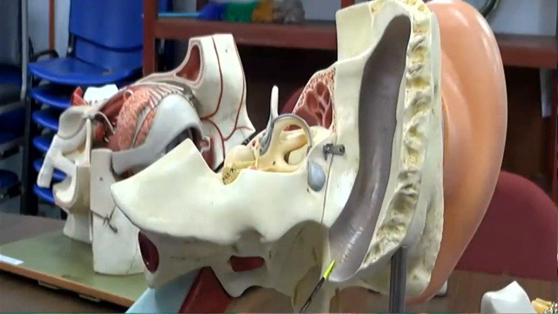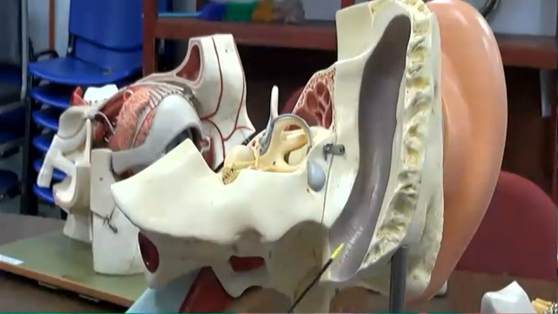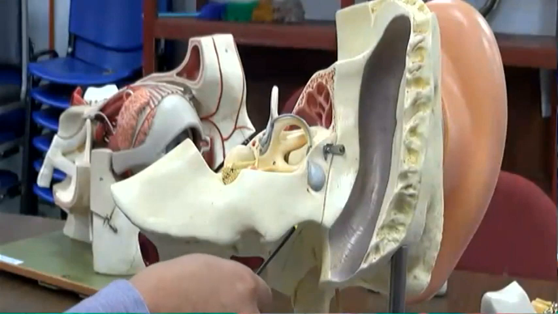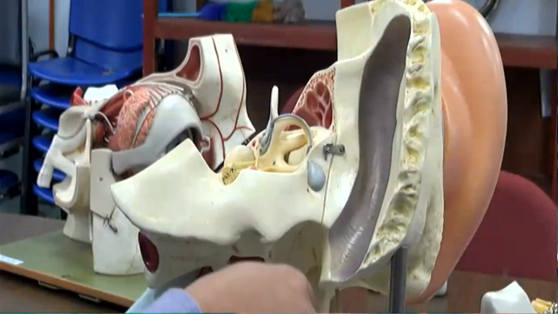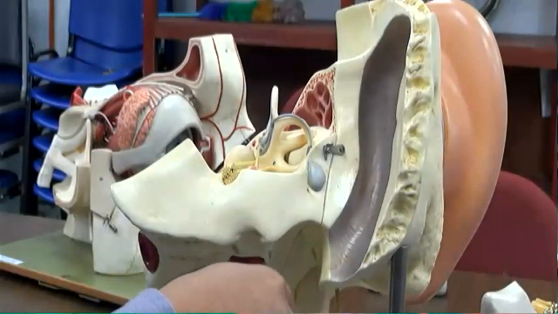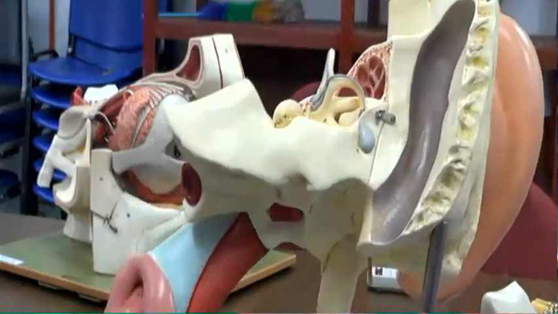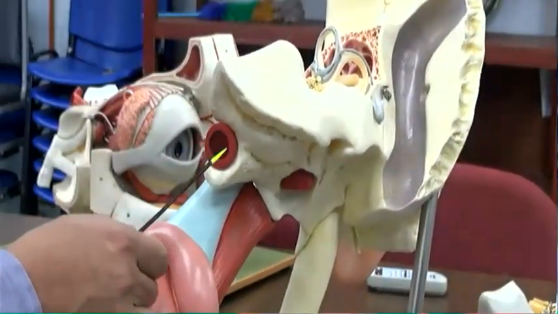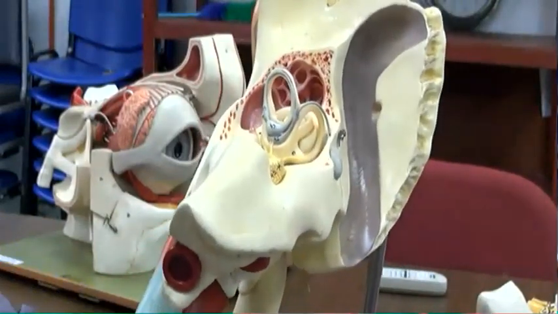That is the part of the vein related to the inferior wall or the floor of the middle ear cavity, which is not shown here. You can also see part of the internal carotid artery.